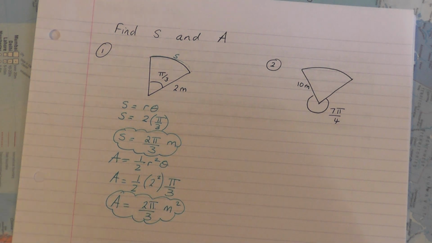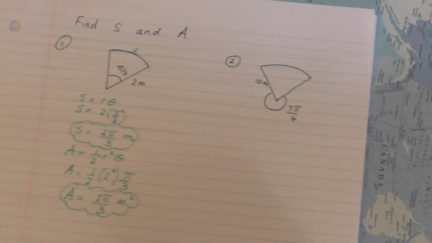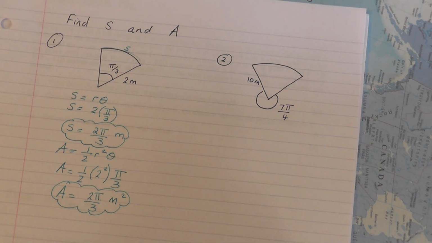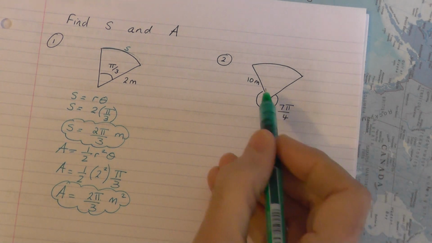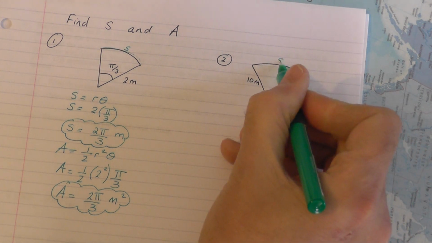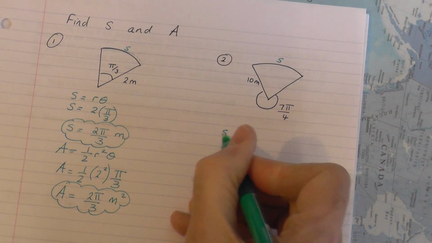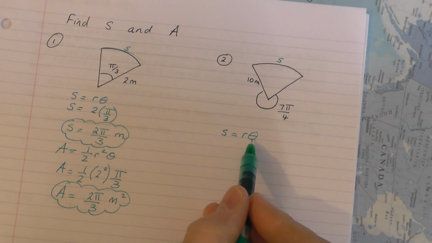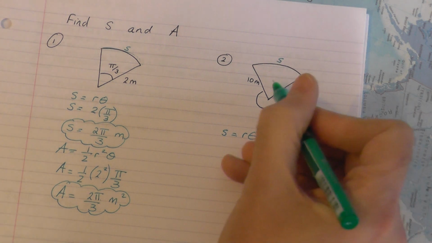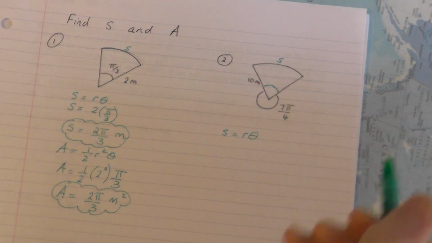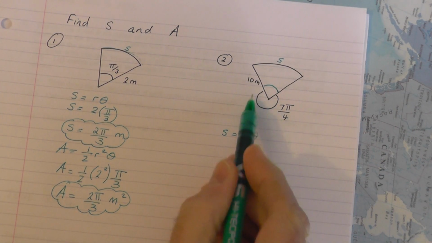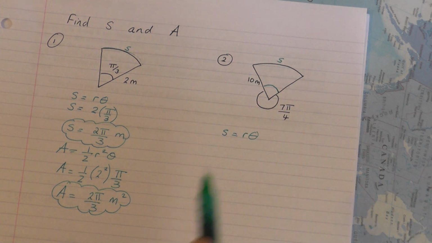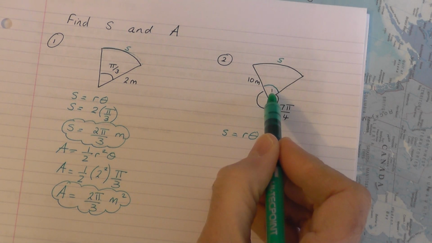Very straightforward substitution. Number 2 is also straightforward, but it's got a slight twist. Notice in 2, if we want to work out the arc length, we're going to use S equals r theta again, but theta is the angle in radians inside the sector, not what is given, which is the exterior angle. So what you've got to do is work out first what that angle is.